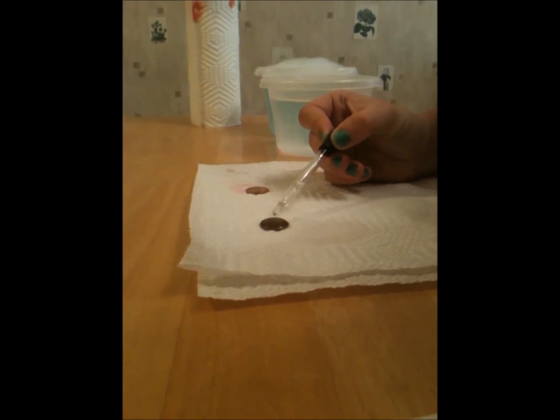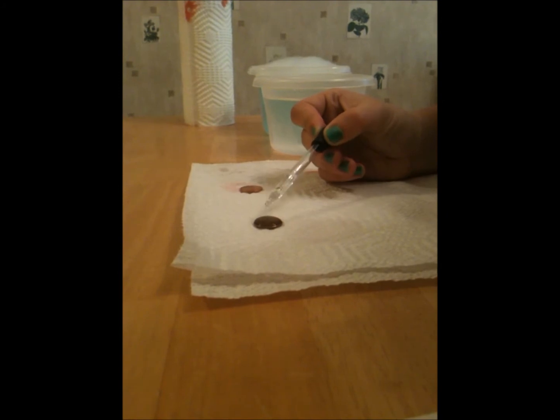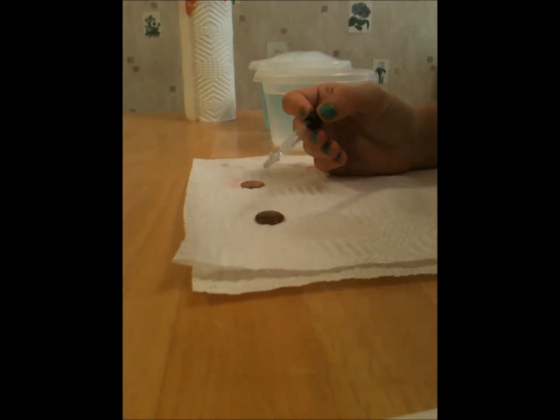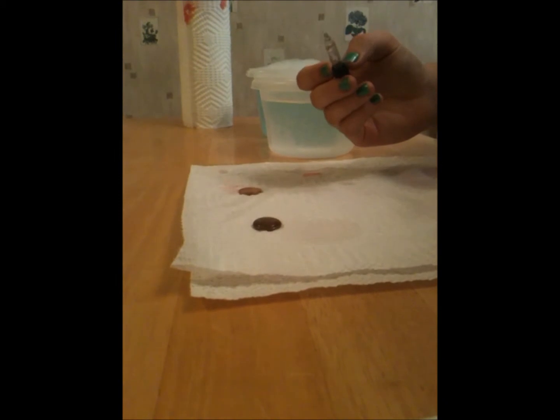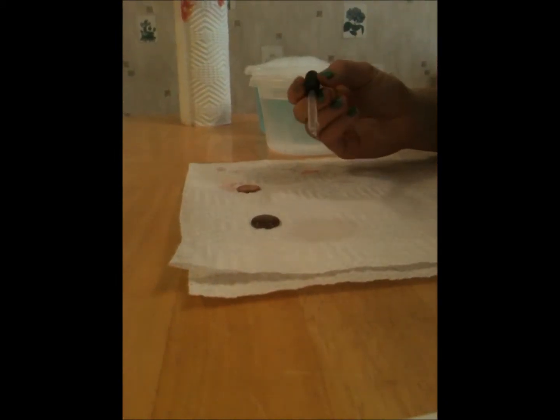14, 15, 16, 17, 18, 19, 20. So far we have 20 drops, and if you can see, there's like a little dome of water over the penny, and it looks really cool.